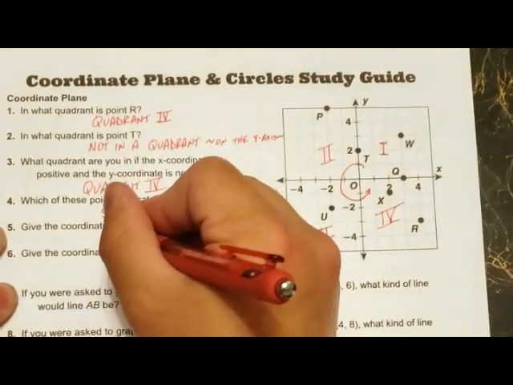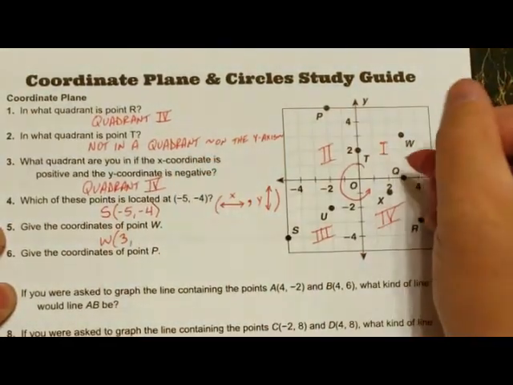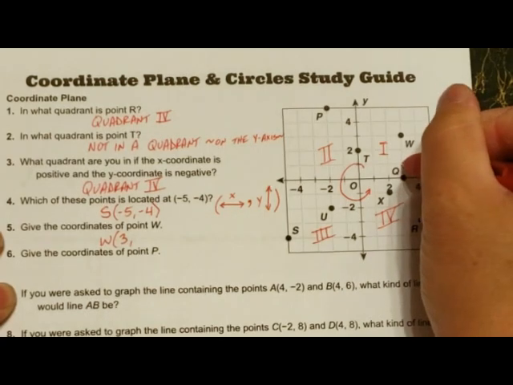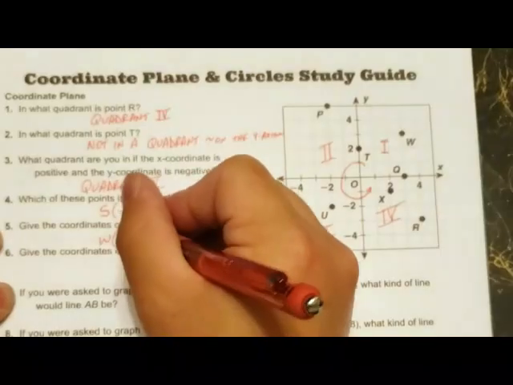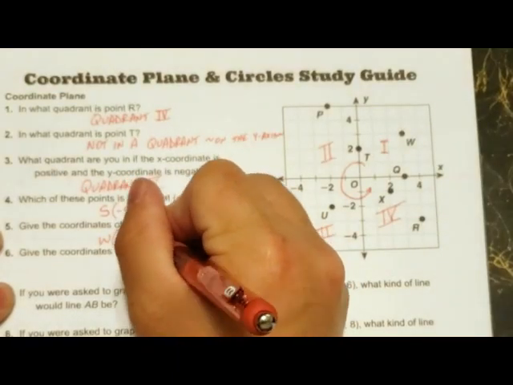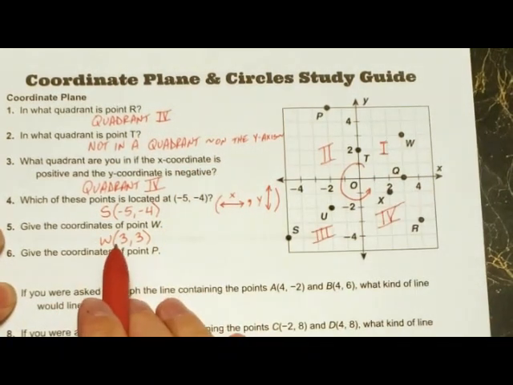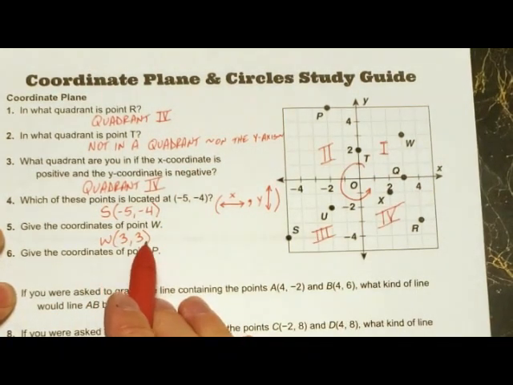So that'd be a +3. And you need to go up 1, 2, 3. Up 3 would also be a +3. So W is at 3, 3.